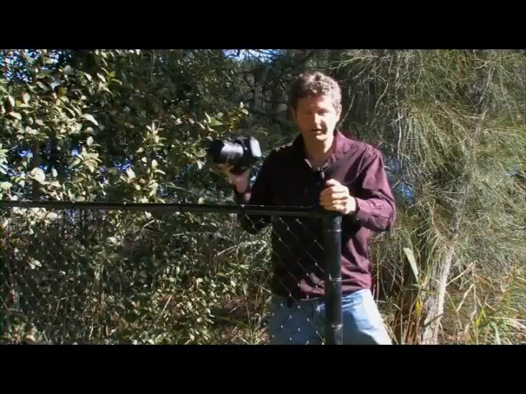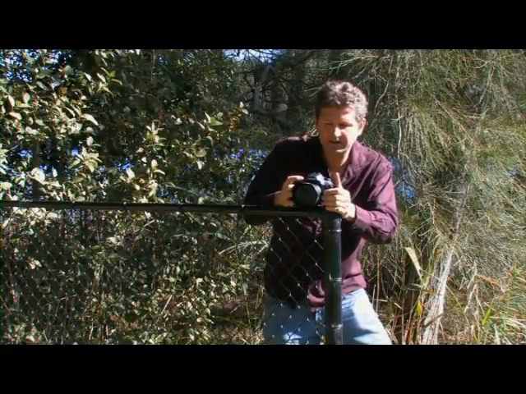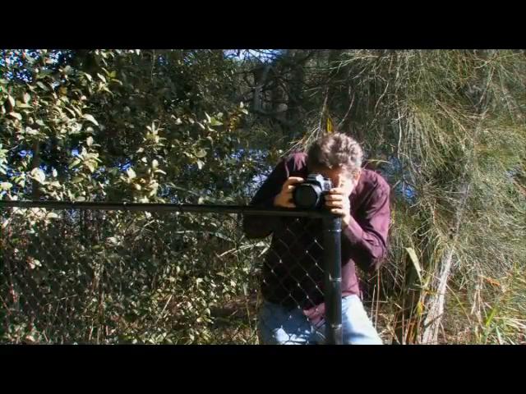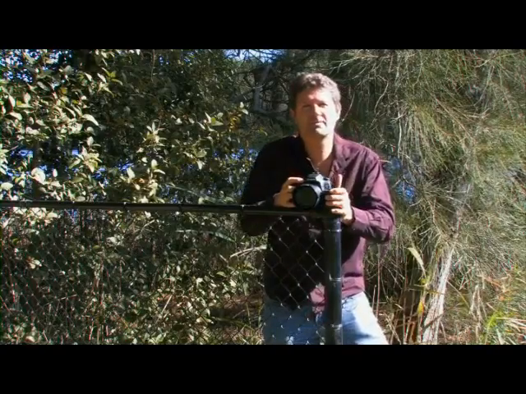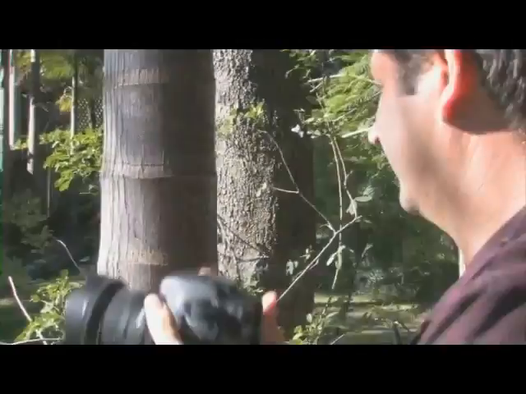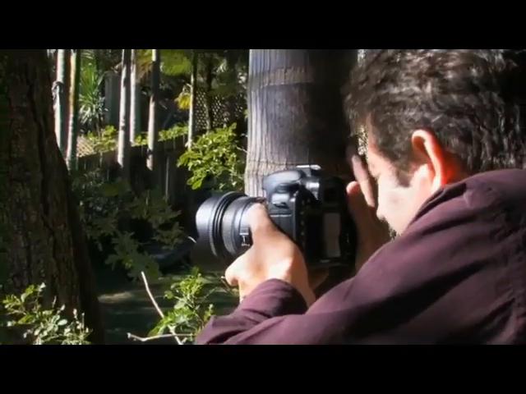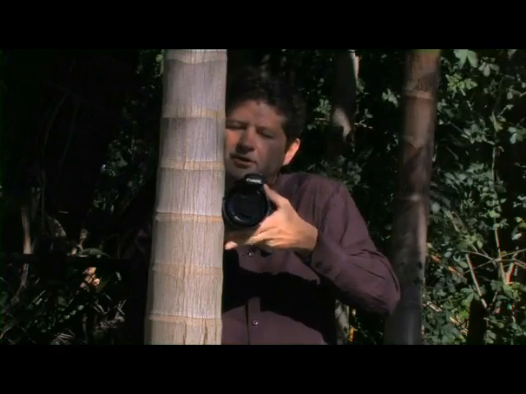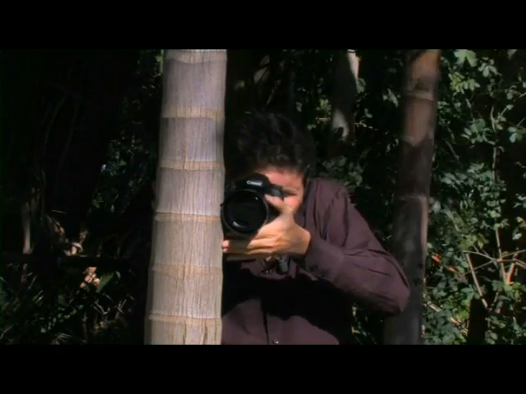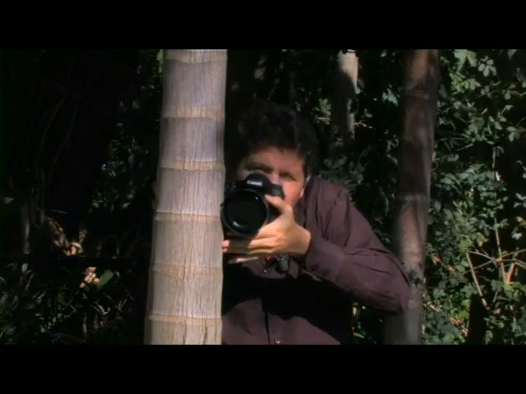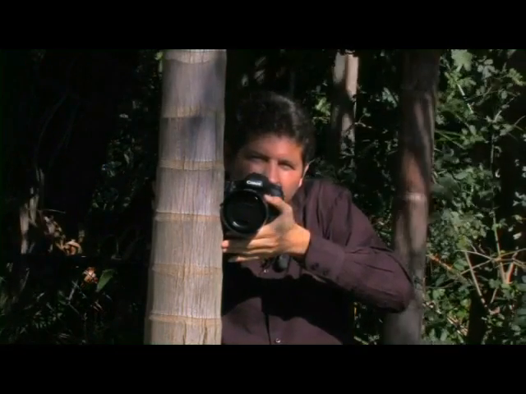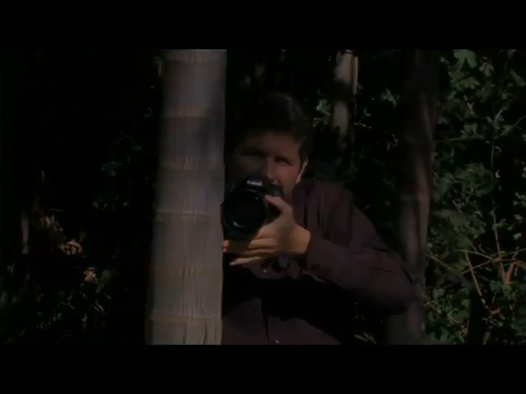Find yourself something solid, get a few points of contact in, and there we go. Easy 5-second exposure, handheld. Not all that much really to get hold of, it's just a tree here. So you get your body through in your lens, lock it in, 5-second exposure, handheld. No tripod, no problem at all.